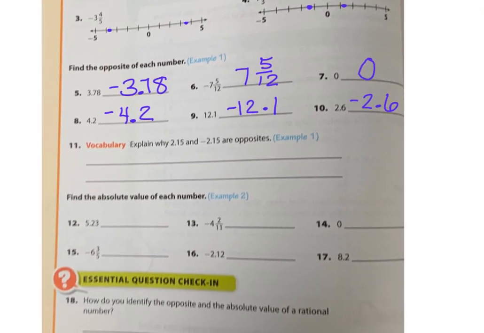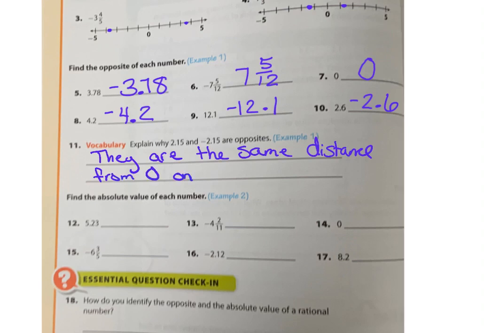The next one says, explain why 2 and 1500ths and a negative 2 and 1500ths are opposites. Because they're what? Integers. Yep, and they are the same distance from what? 0. 0 on the number line. They are the same distance from 0 on the number line.